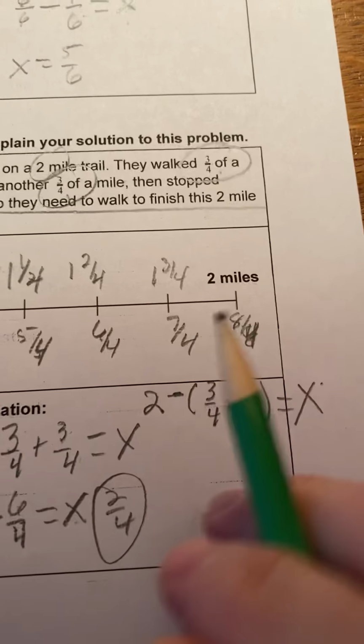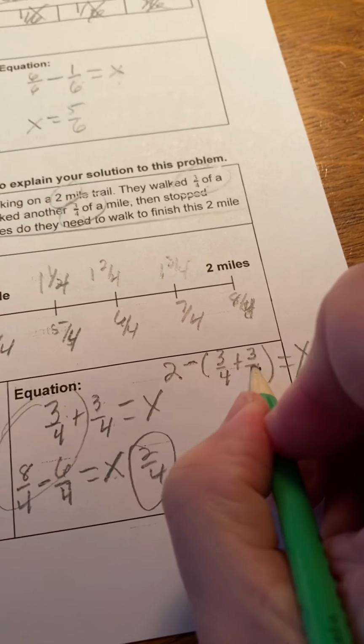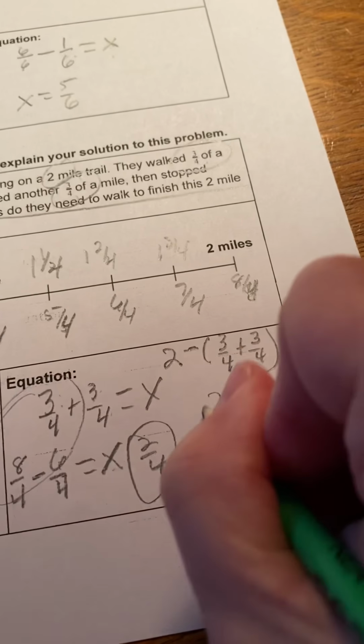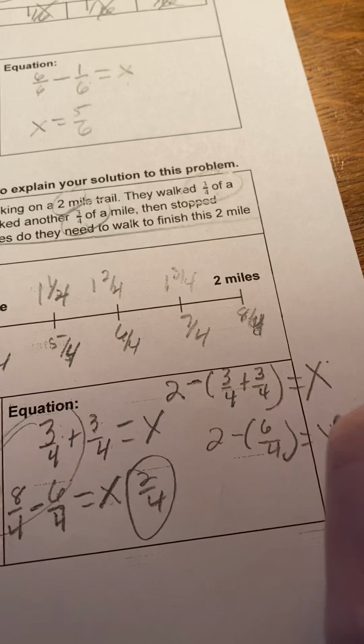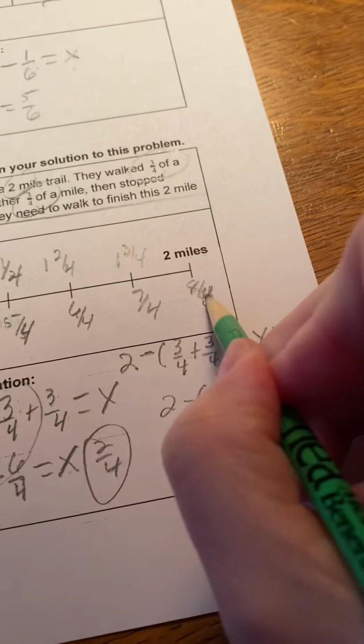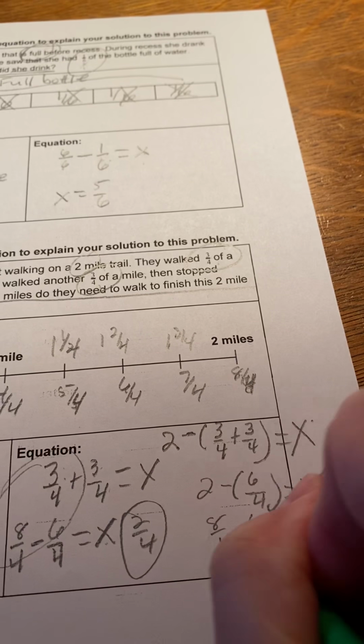So either of these ways is going to be an okay way. This is like a 2-step problem in order to solve it. This is kind of putting everything in one equation. So this would go 2 minus 6/4 equals X. Now, we know that 2 is 8/4. I can subtract 6/4, and I'm still at 2/4 again.